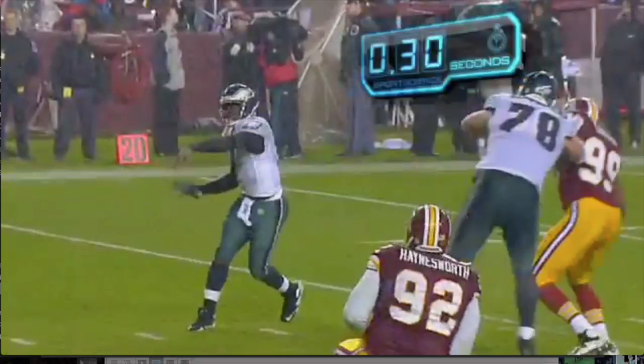So that's a quick overview of Michael Vick and his mechanics, what he does well, and what he can work on.